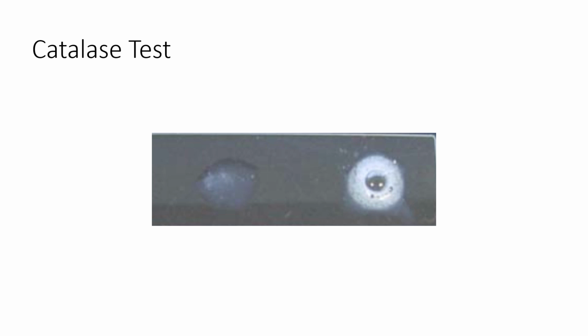So here are two different samples, and you can see in this test, you smear bacteria on the surface of the slide, and then you add hydrogen peroxide to the slide. The presence of bubbles is a positive result. Bubbles means that the enzyme catalase is present, and it's breaking apart that hydrogen peroxide to release a gas. If there are no bubbles, that means it's a negative test result.